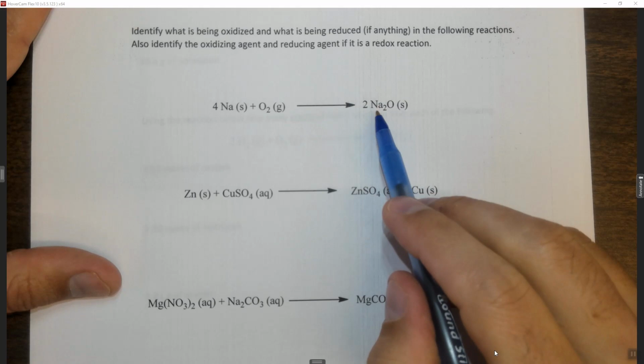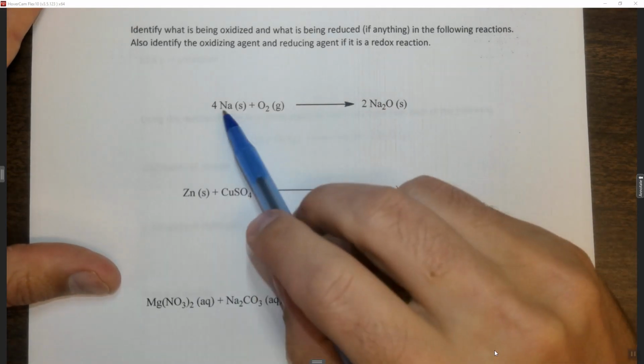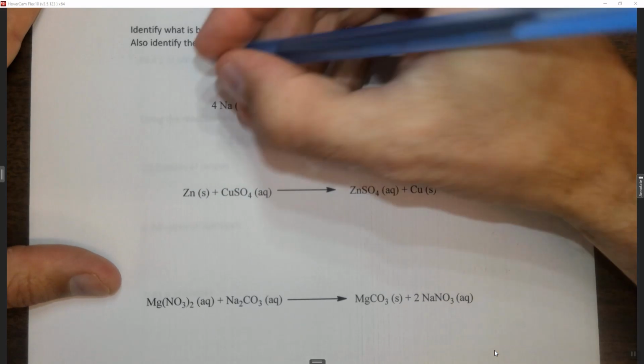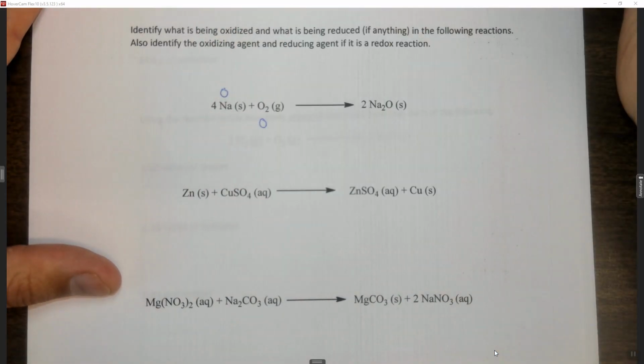So in this case, we have a main group metal. So for main group metals, the oxidation state is equal to the charge. The oxidation state of elements is always 0. So the sodium is 0 here. The oxygen is 0 here.